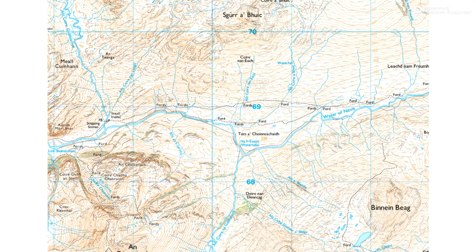Possibly, but do the contours fit? Maybe, not 100% sure. What about on this side looking down? Or what about this or this? These gullies that we could be looking down. That makes a bit more sense.